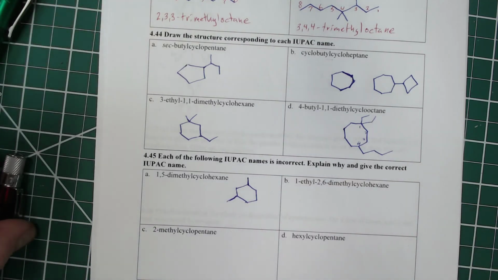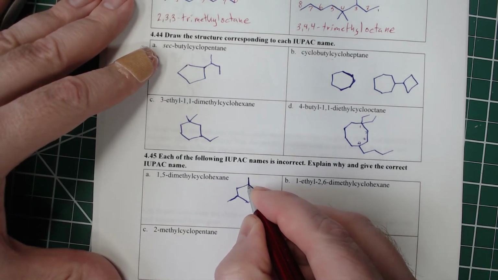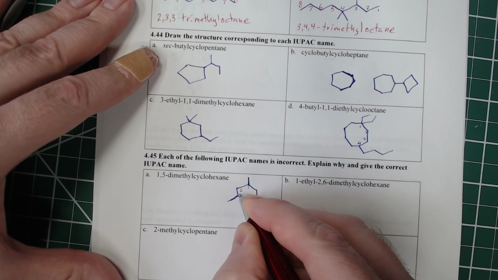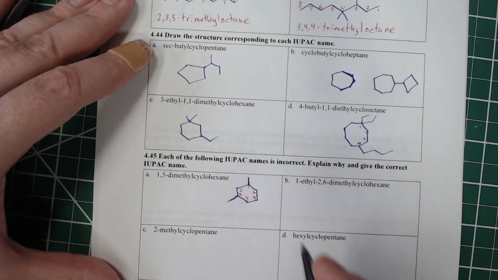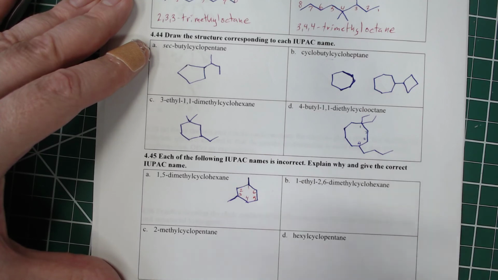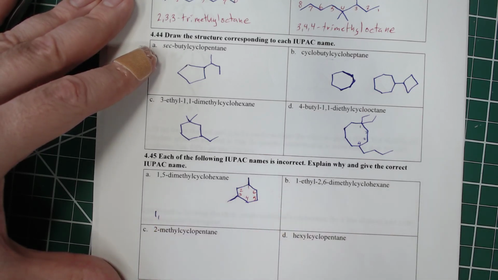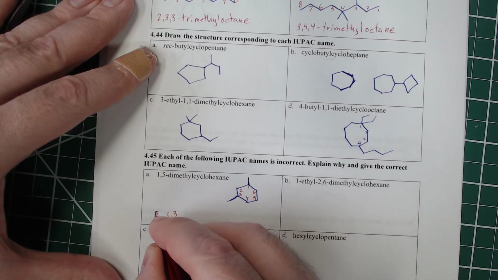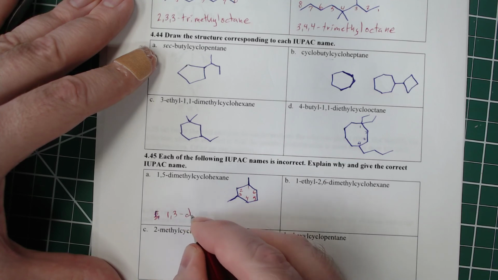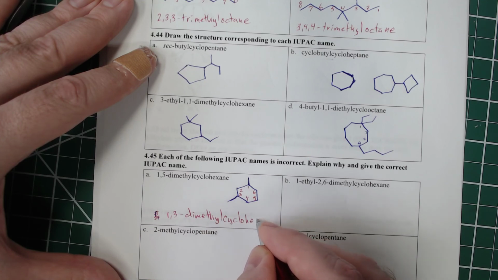Well, this one's pretty easy. We want to give our second substituent the lowest possible number. So we're going to do 1, 2, 3, 4, 5, 6. So it's going to be 1,3-dimethyl cyclohexane instead. Here, I like to do these in red. 1, 3, dimethyl cyclohexane.